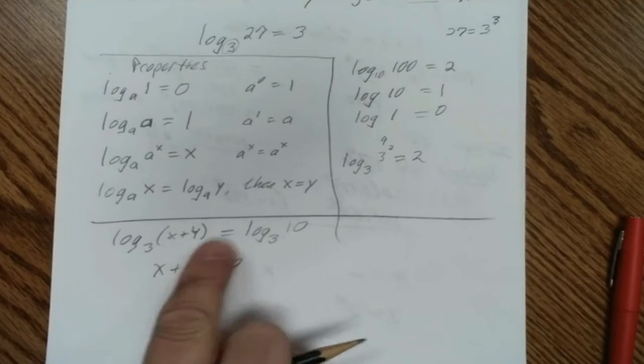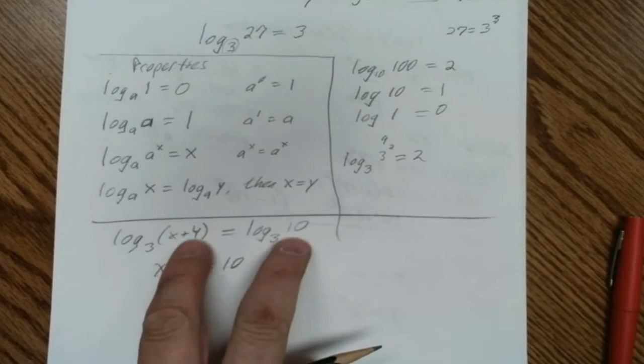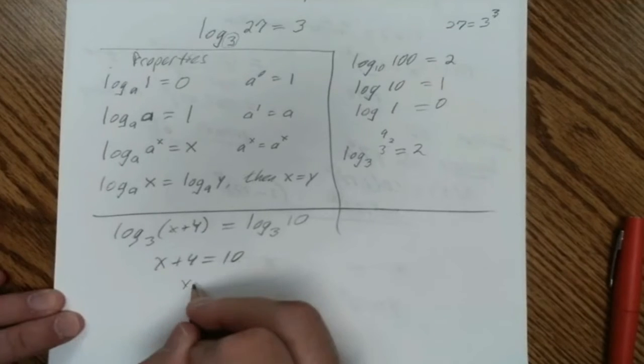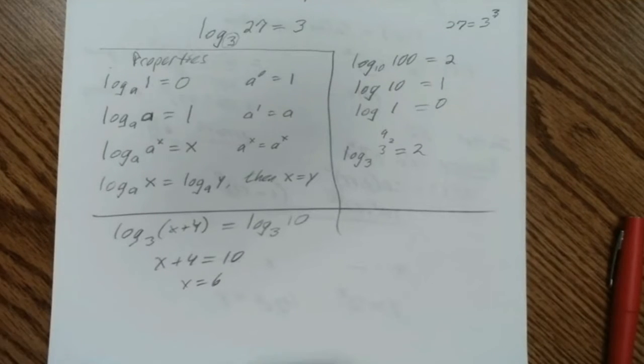Log 3 of this equals log 3 of this. That means these must be equal to each other. So x equals 6. Right? We can use that to solve that equation.